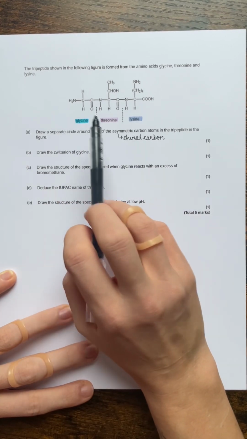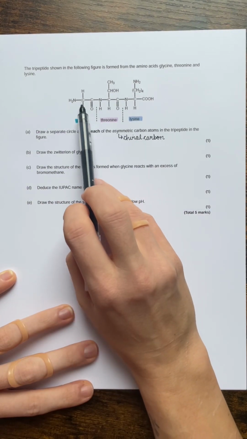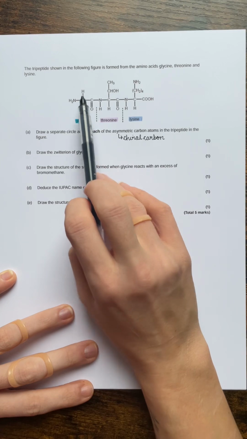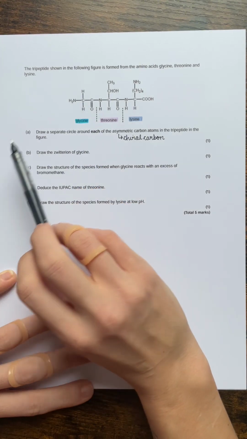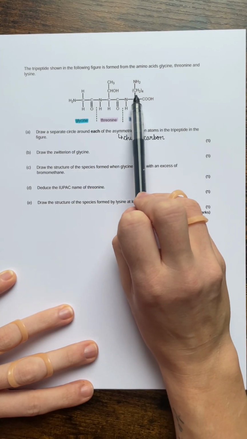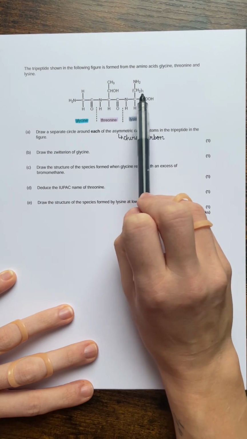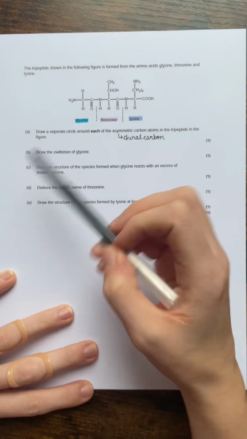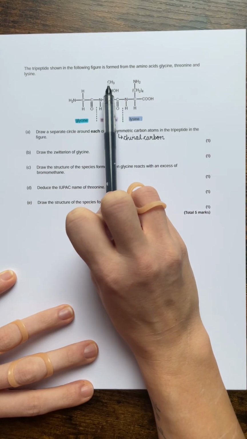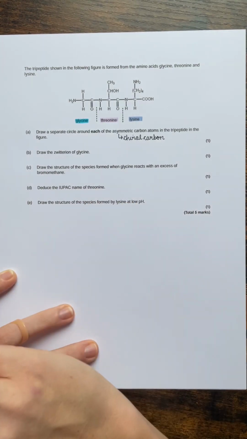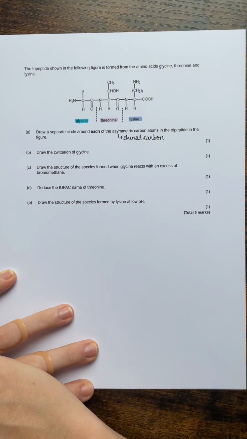There's a few others that we can immediately rule out as well, like the middle carbon in the glycine, because that's got 2 hydrogens on it, so that's not chiral. All of these carbons with their 2 H's on them, they can't be chiral either because they've all got 2 H's on them. That carbon up there, 3 hydrogens bonded to it, that can't be chiral either.